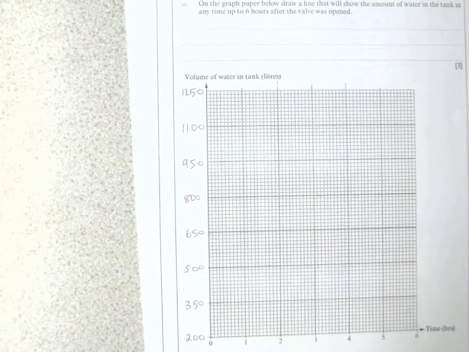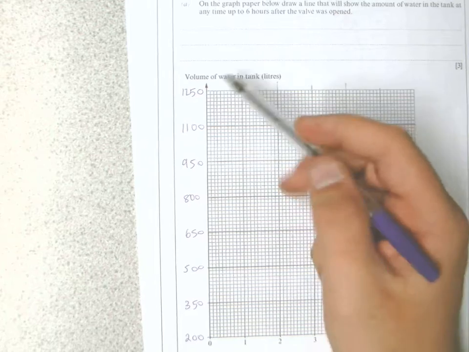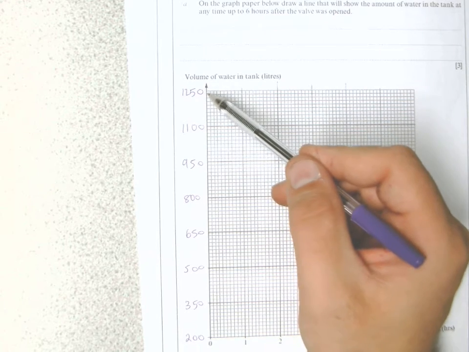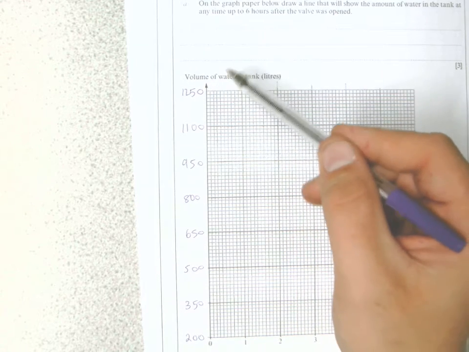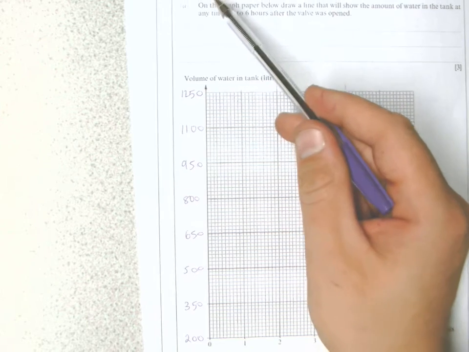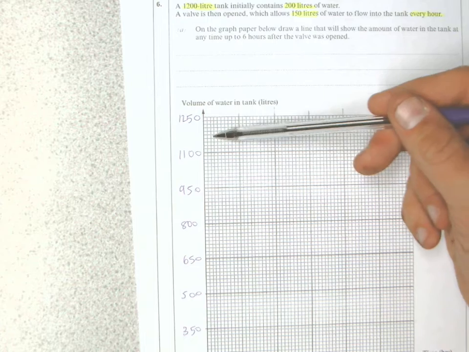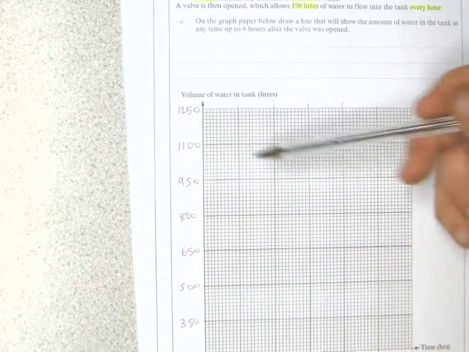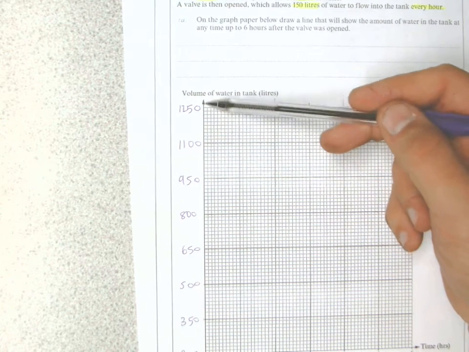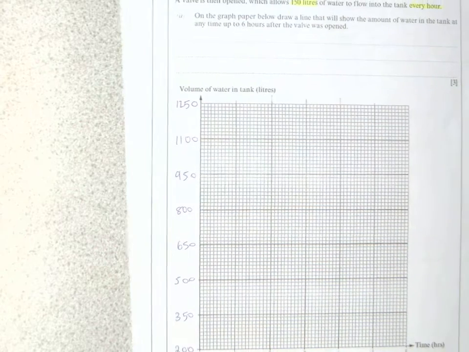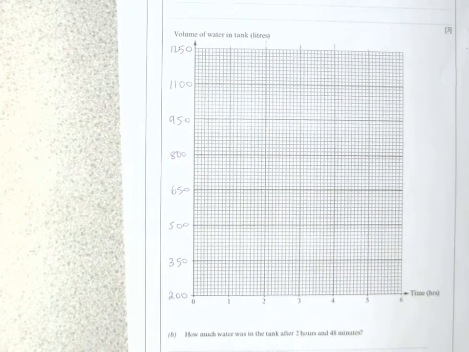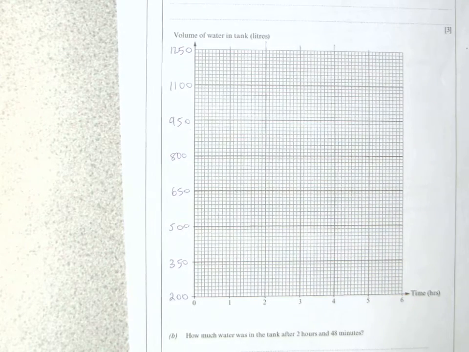Of course the tank won't actually get to that level if you think about it, because you can only get 1200 litres, it says in the question. So we won't actually use all of this scale here, but the good thing is that with the scale I've used, everything will fit in. So it's a case now of putting points on this graph paper.